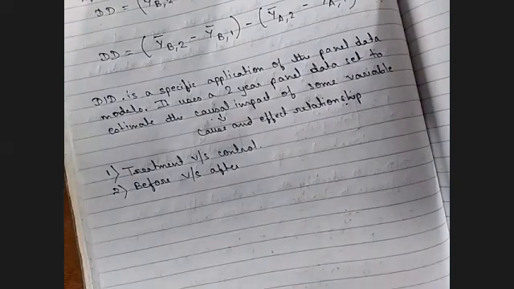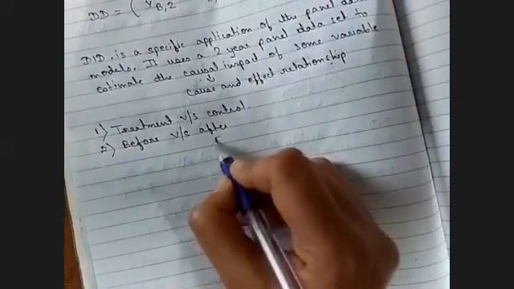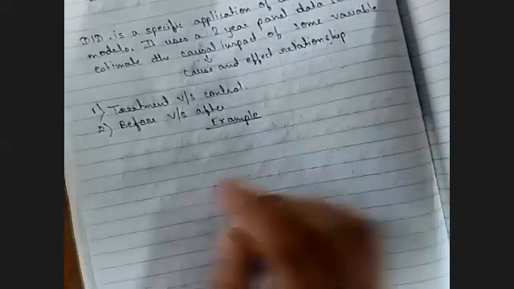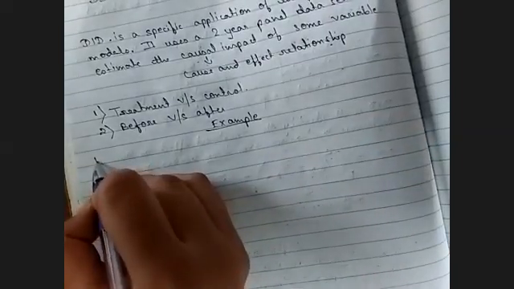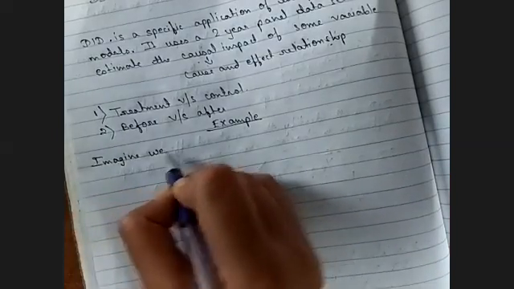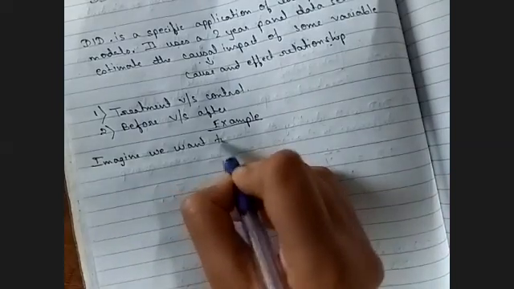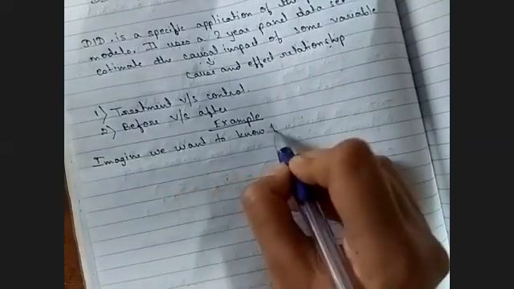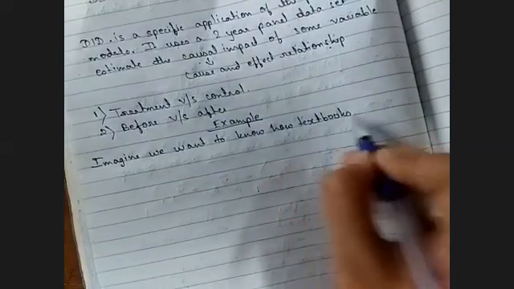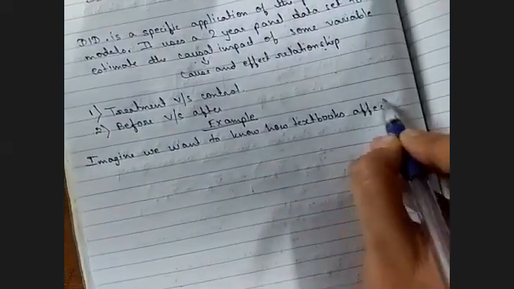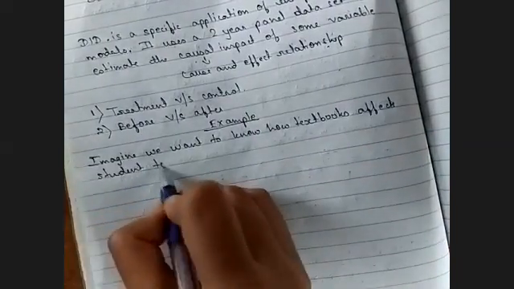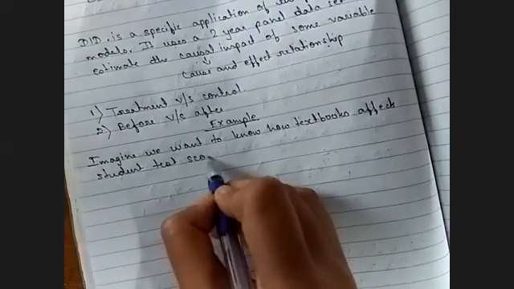Now I'm giving you a data example so that you can understand how you will apply this in your model. So imagine we want to know how textbooks affect students' test scores.